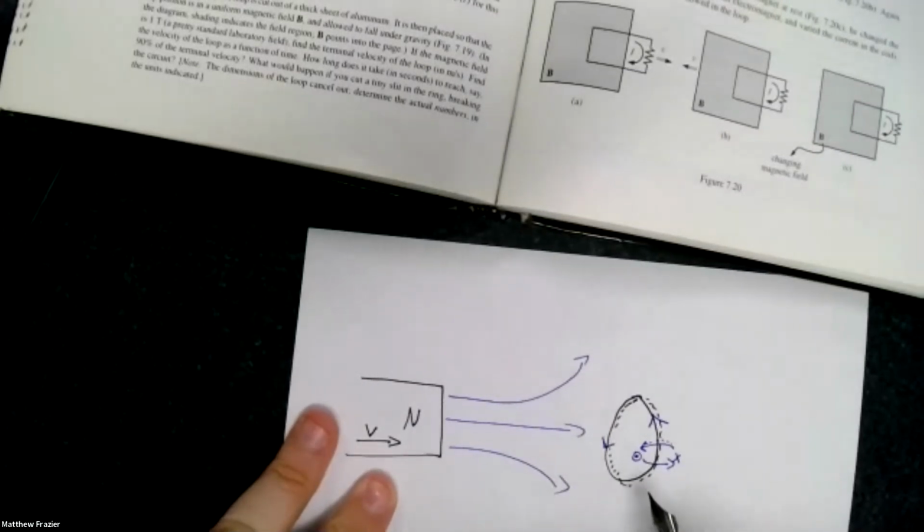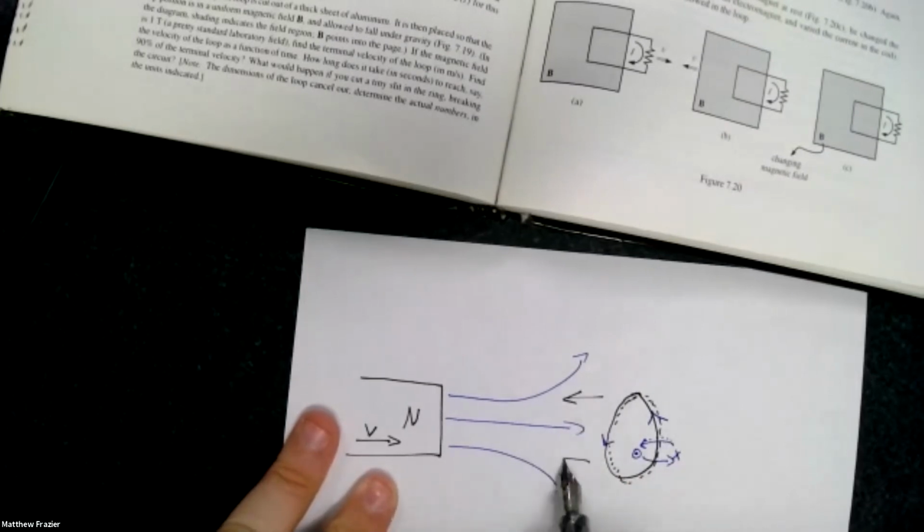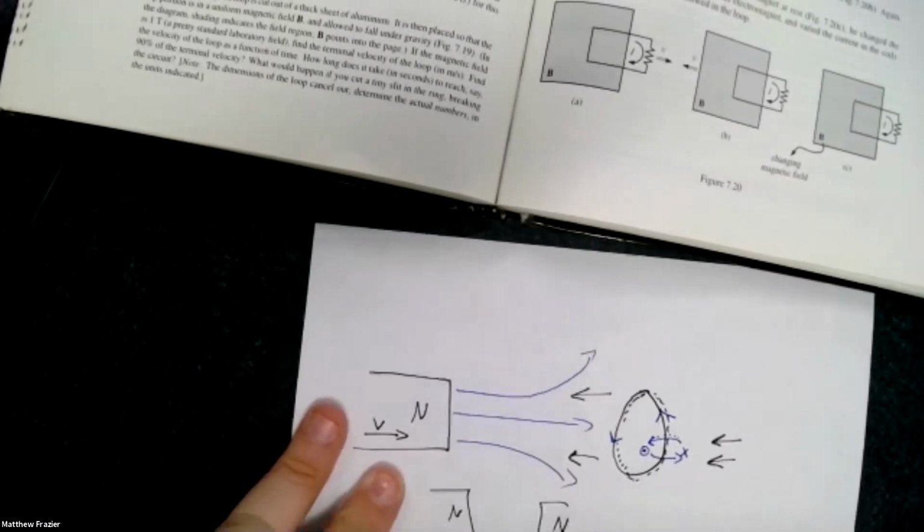And what happens here is that the coil has a magnetic field going this way through it. And so this looks like a North Pole and a North Pole, and those repel. So the work being done on the coil is effectively to repel the coil.